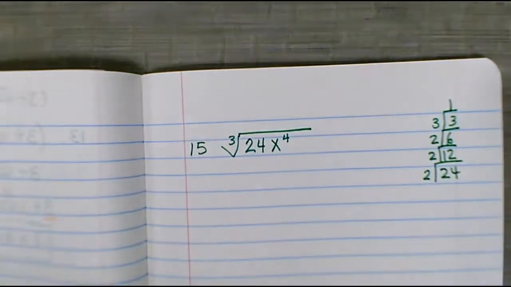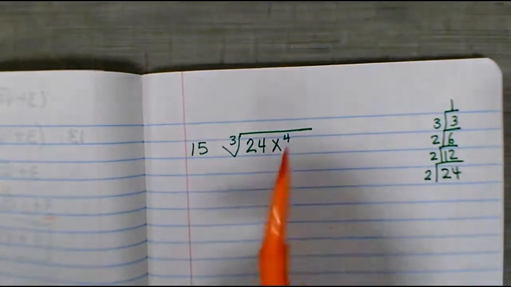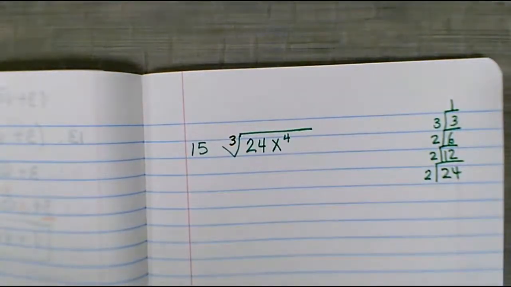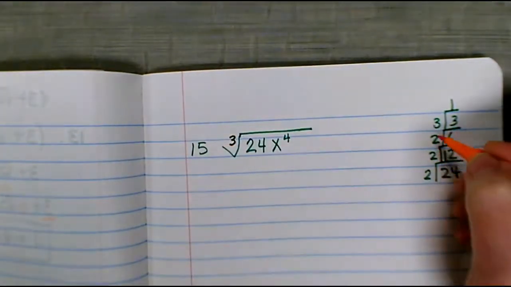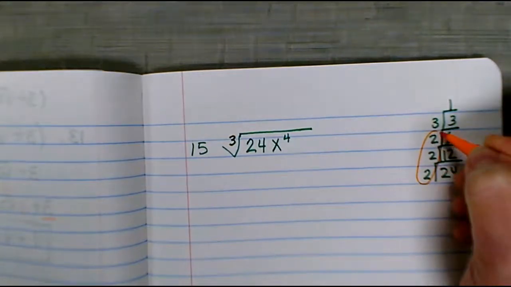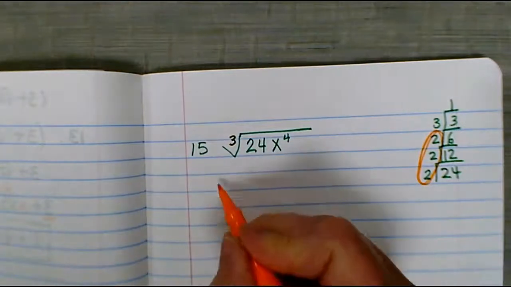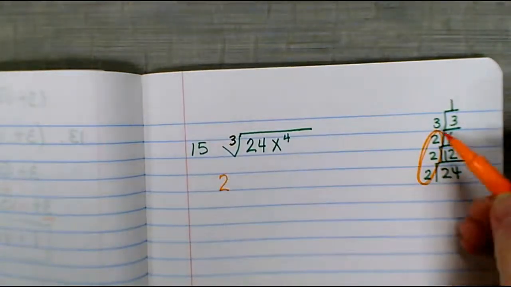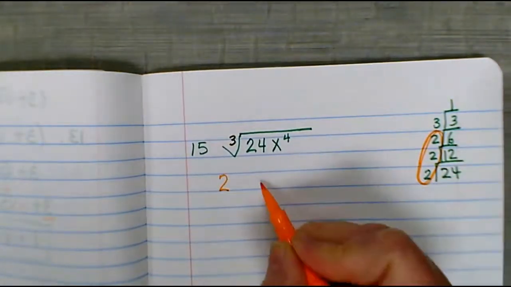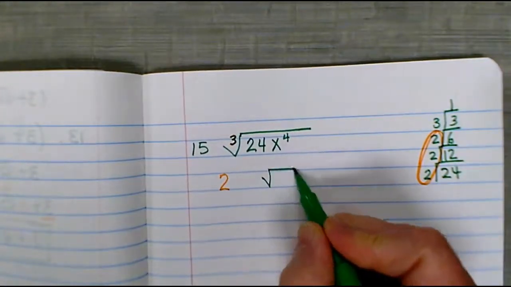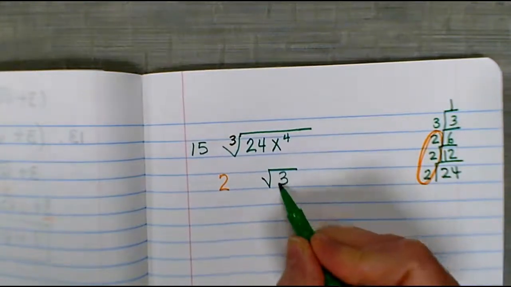Now, this is not a square root. This is an index of 3. That makes it a cubed root. That means instead of looking for groups of 2, I am looking for groups of 3. I have a group of 3. And I have this 3 left over.